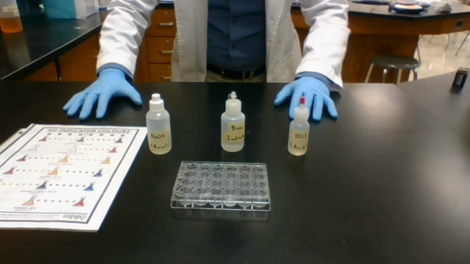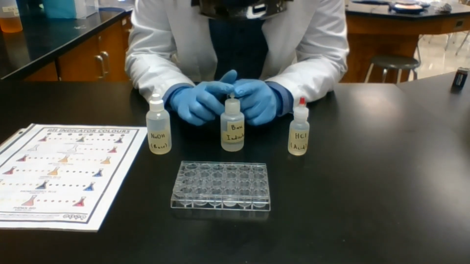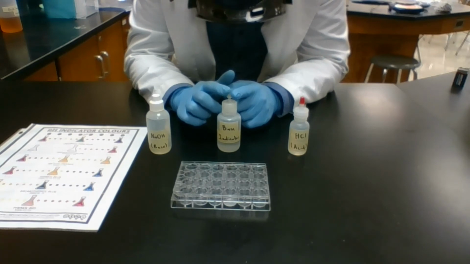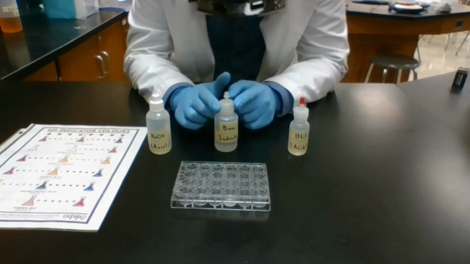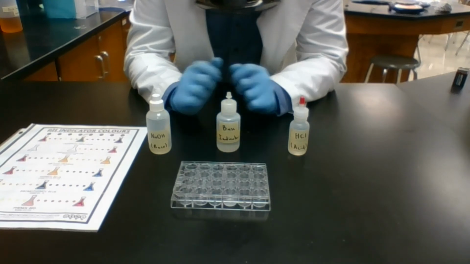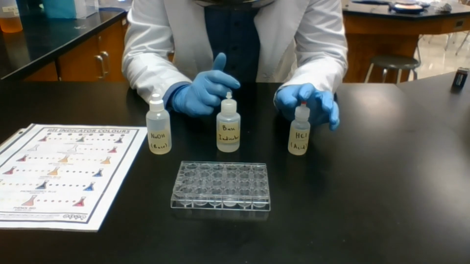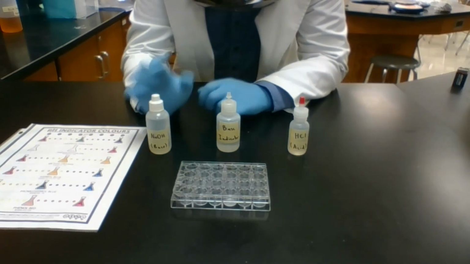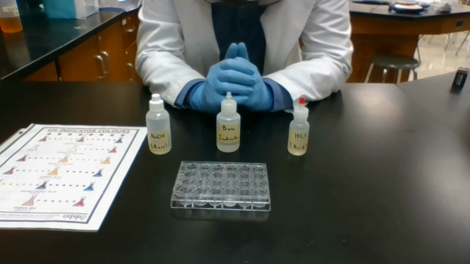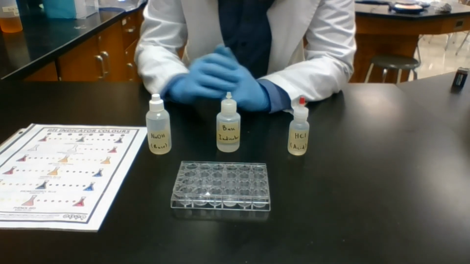Station 1 is a reaction between an acid and a base. We are going to indicate that our base is here using this base indicator. It changes color when our solution is basic. Acids and bases are kind of opposites. So acids will neutralize with bases to make water and some other compound that is neutral. It's not acidic or basic, right?